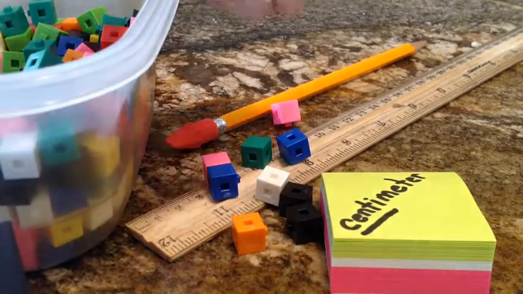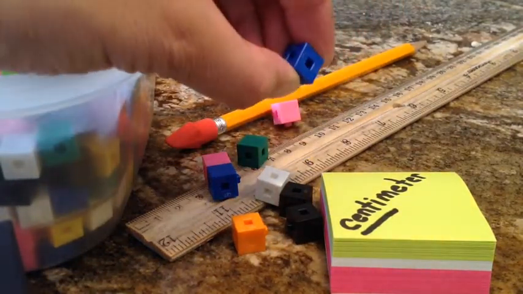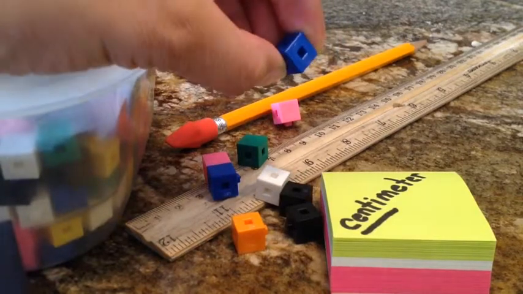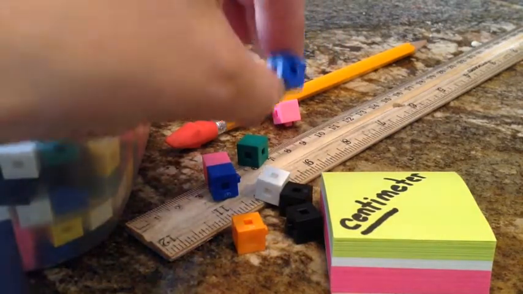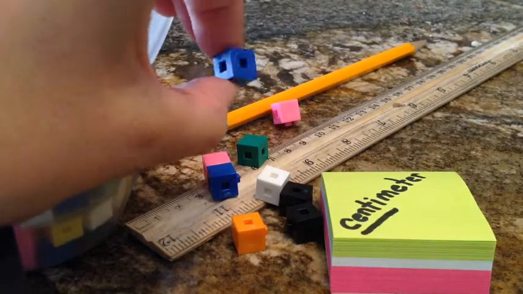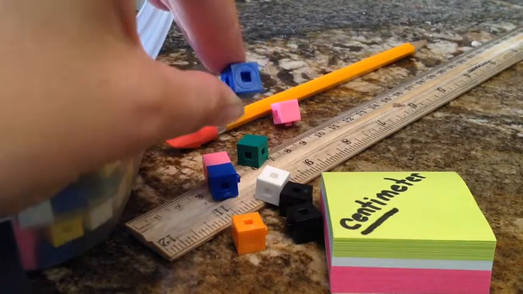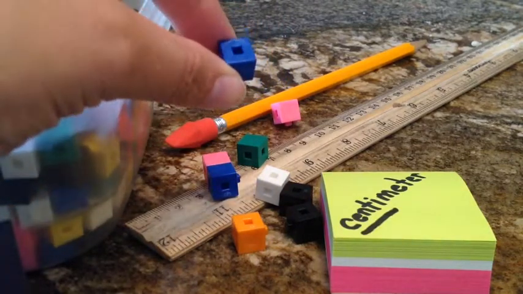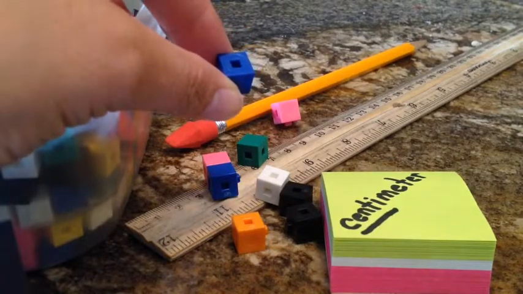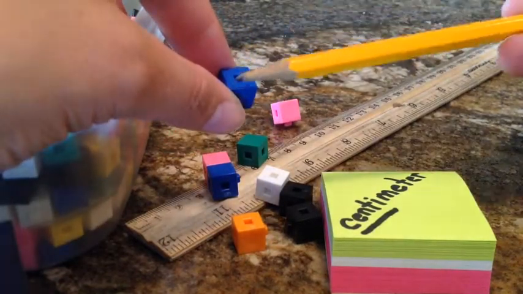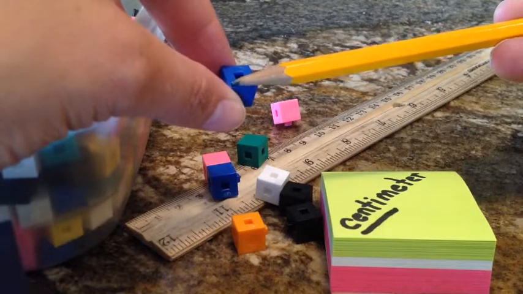So, if you're looking at one of these cubes, where is the centimeter on the cube? Is it that whole face there? Is it the corner? It's important to know that the length of the centimeter is one of these edges.